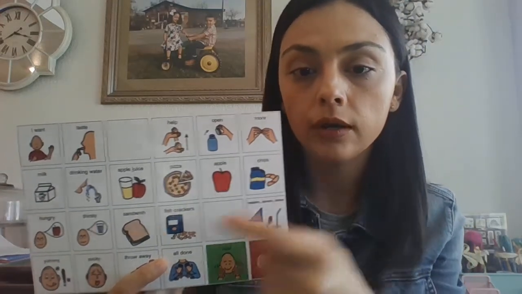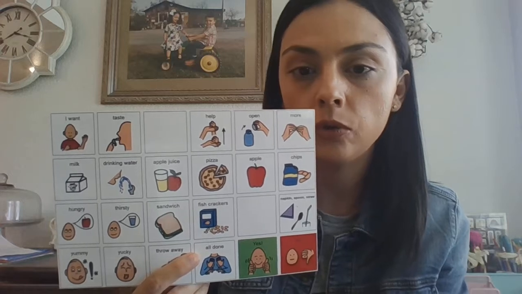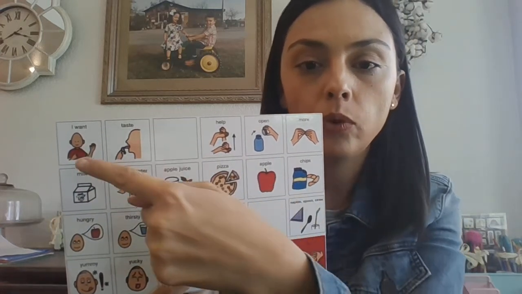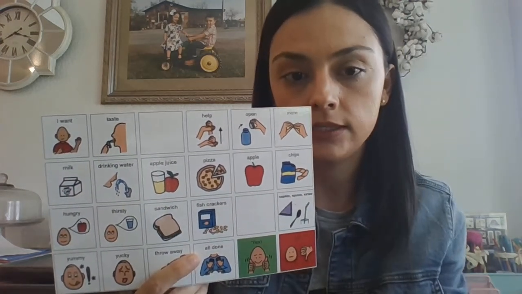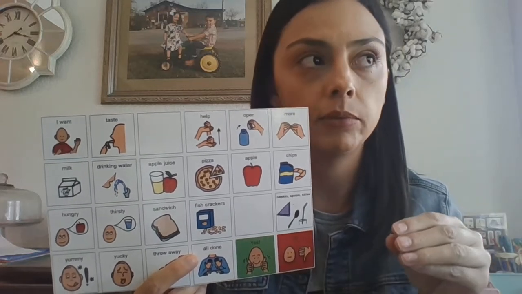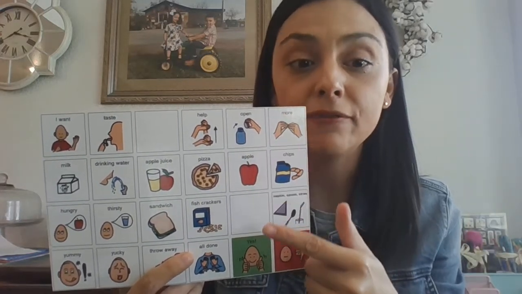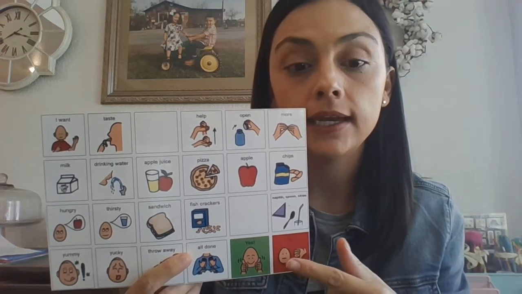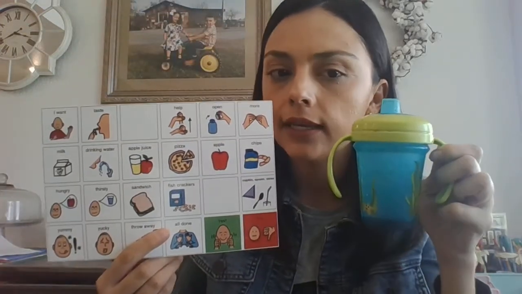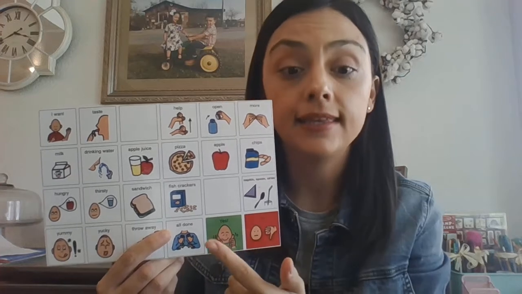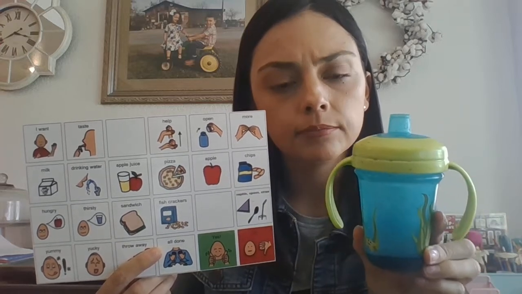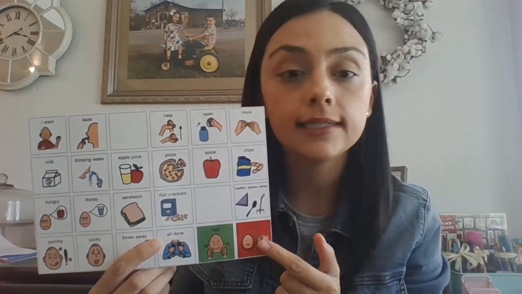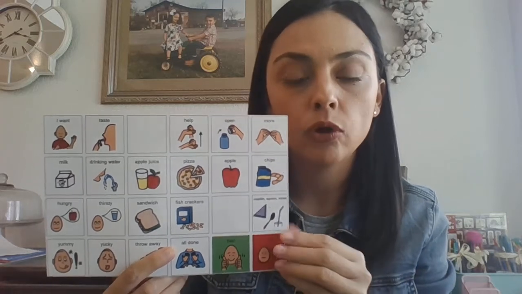Do you want more milk? If you notice that I'm adding more to the sentence, I want more milk. That's giving us some more words there, making that sentence a little bit longer, also encouraging more different phrases. And then always say yes or no. You can even hold something up. Is this a cup? Yes, it's a cup. Is this milk? No, it's not milk. So these are all different ways that I incorporate this during meals.